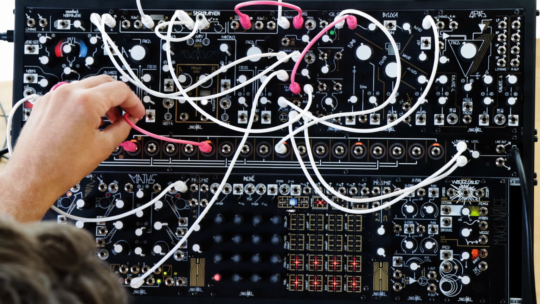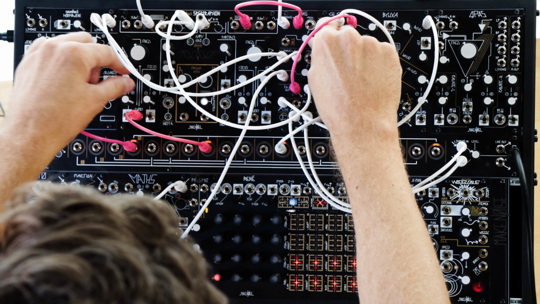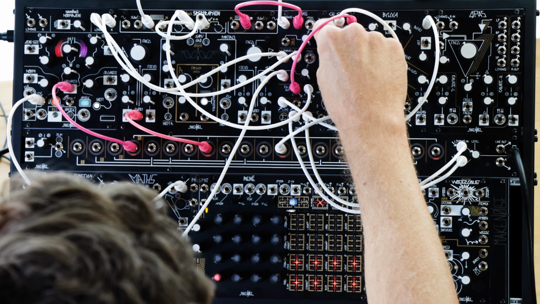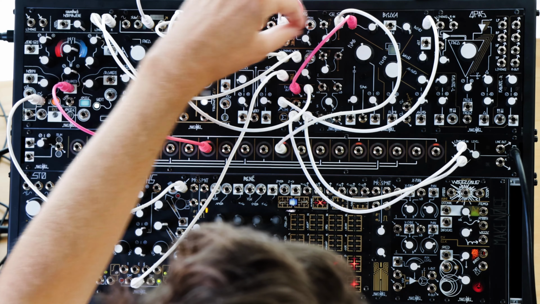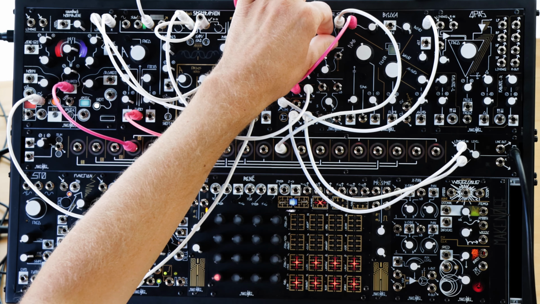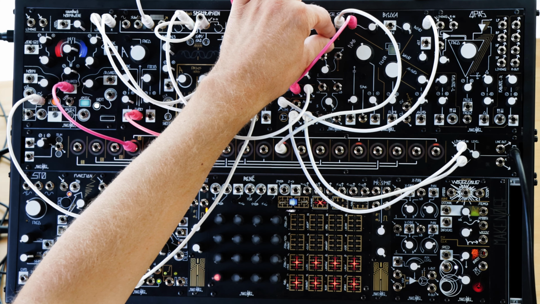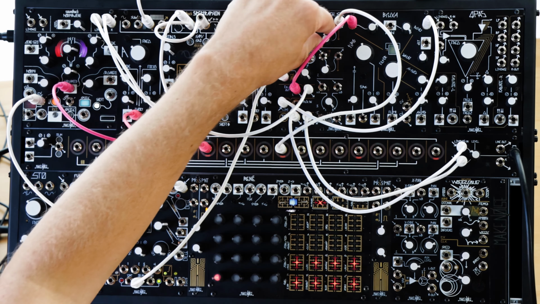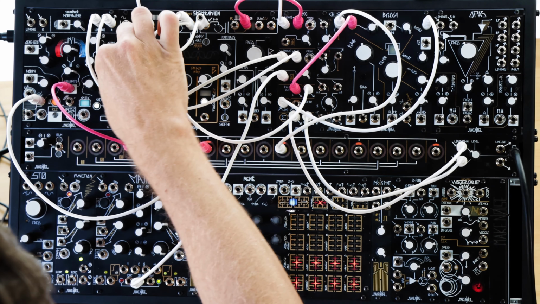Let's mult it to side A volt per octave. Note that side B is in follow, so the side A volt per octave will modulate both sides equally.